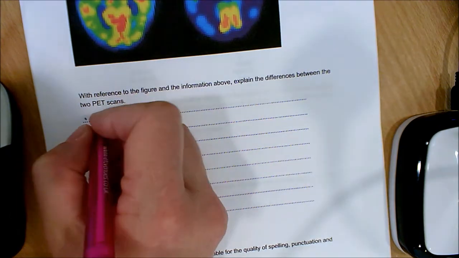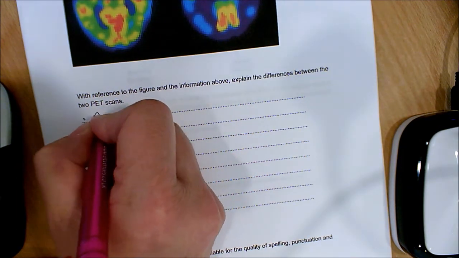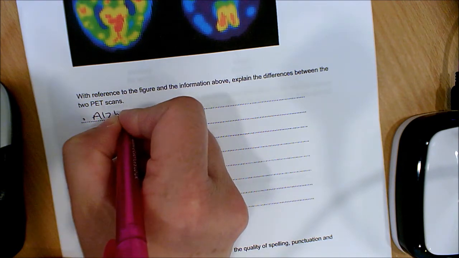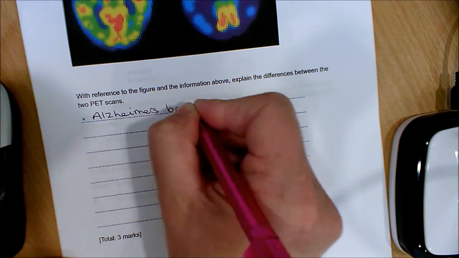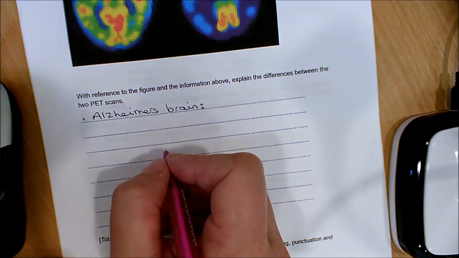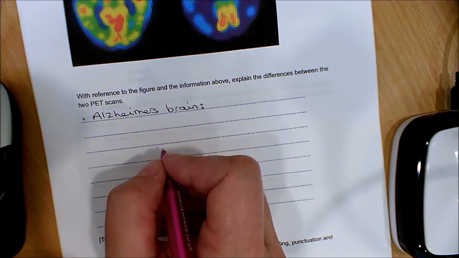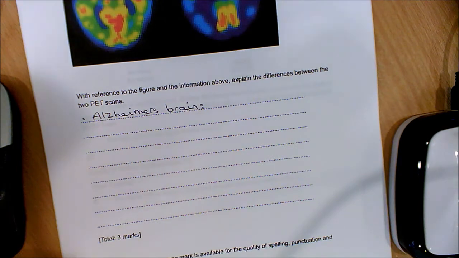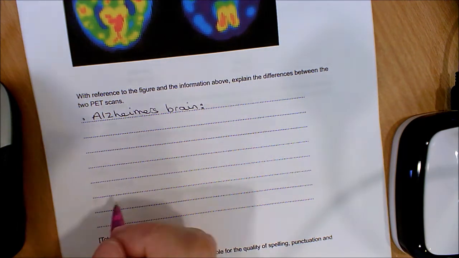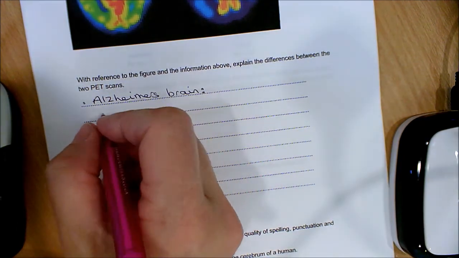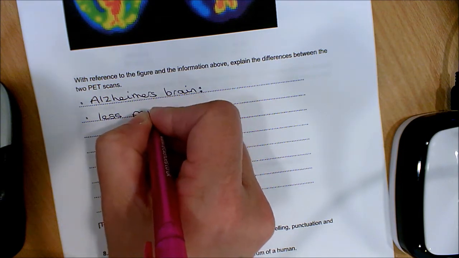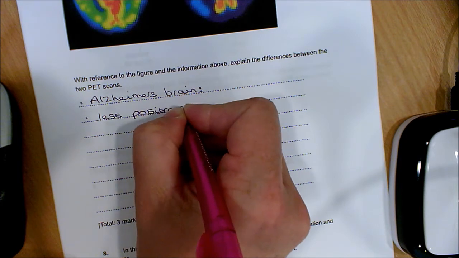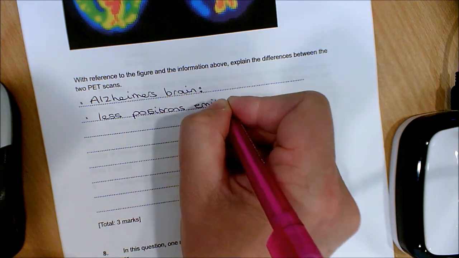So number one is that the Alzheimer's brain, and I'm going to do it all from the perspective of the Alzheimer's brain. You need to pick one and kind of just tackle it from that side. So you could go for normal and do the opposite to the one that I'm going to do now. So I would say that it has less positrons emitted.